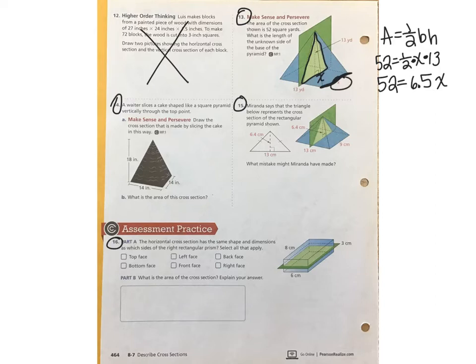Since the length of that side, base of the pyramid, is x, then that means that in the cross section, that is also the length of the base of the cross section. The cross section also, we see, has a height of 13 yards. And then the problem tells us that the area of that is 52 square yards.